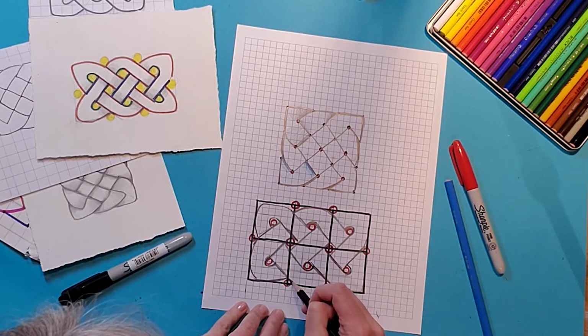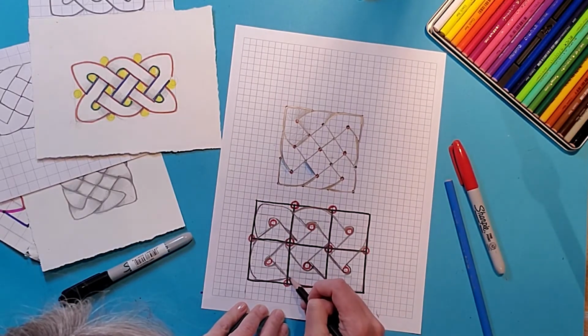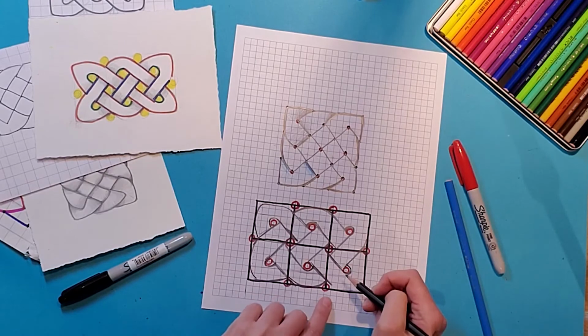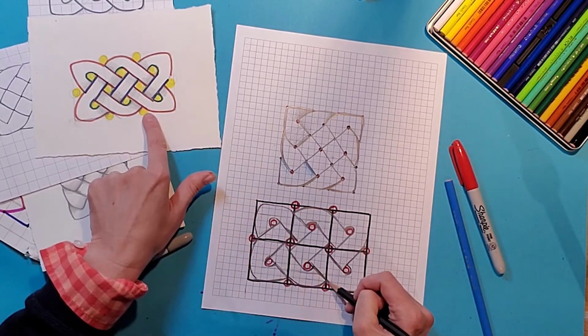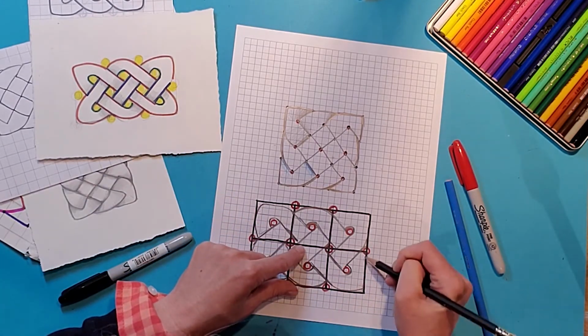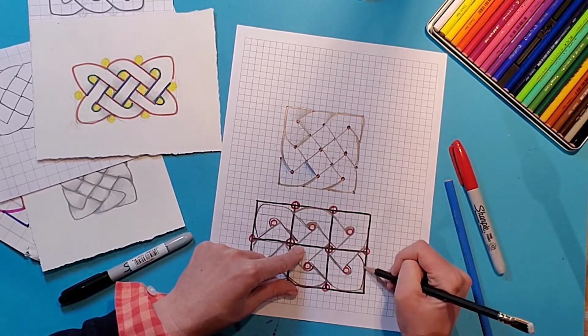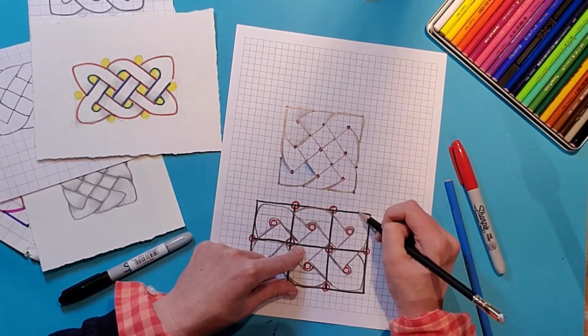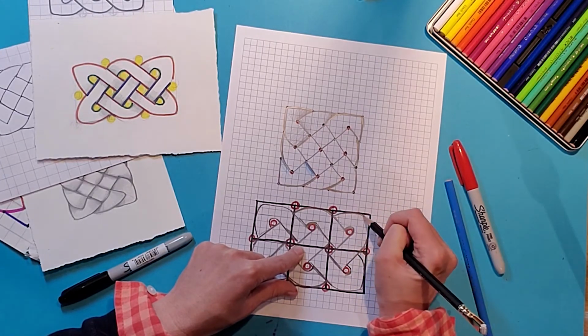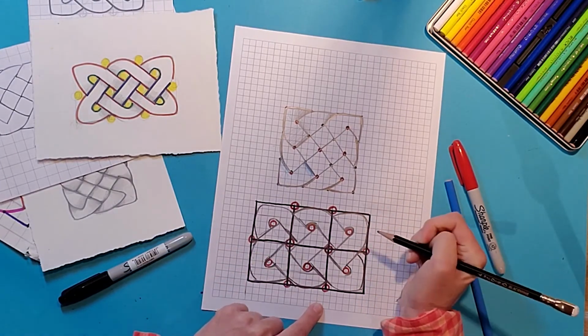And then we have this line that goes up like that. And then this line, you can see right there. Like that, and the last one is like this. And there's another Celtic knot.